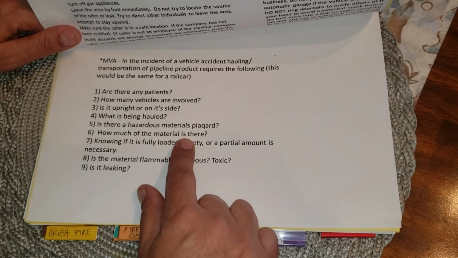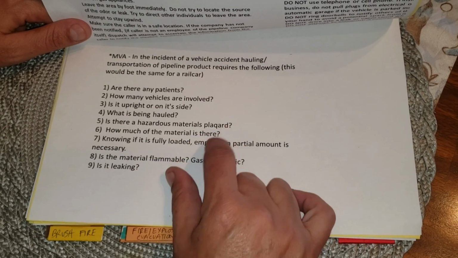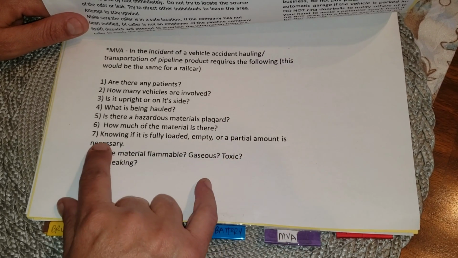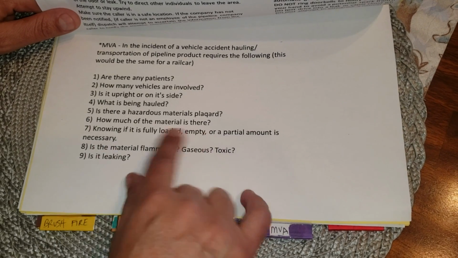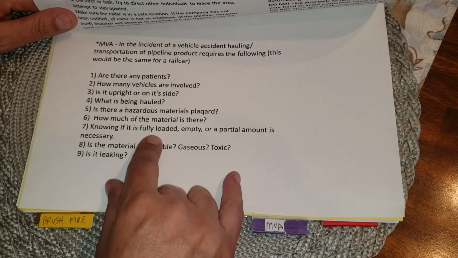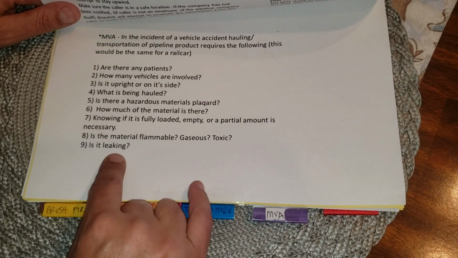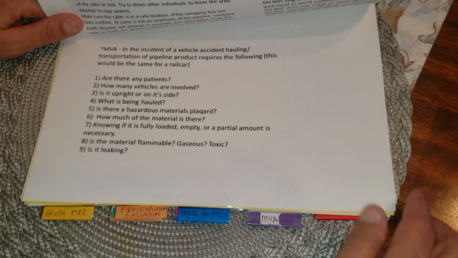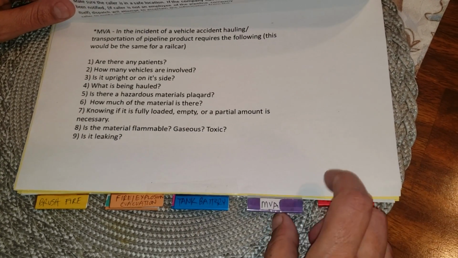How much material is there? So if you're talking to the driver of that loaded material, he's going to be able to tell you this. Not all bystanders would be. Knowing if it's fully loaded, empty, or partial amount is necessary. So you can put that in a question form, of course. Is the material flammable, gaseous, toxic? Is it leaking? So if it's on its side and it's leaking all over the roadway, at least the first responders are going to know what they're coming into.